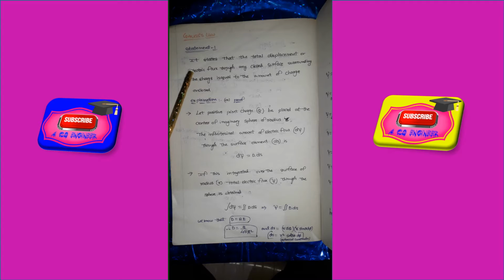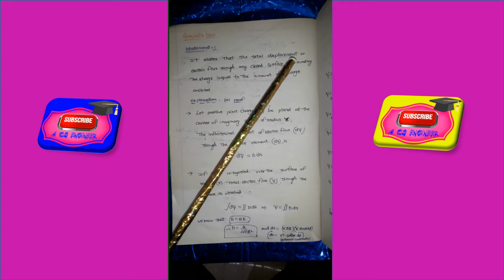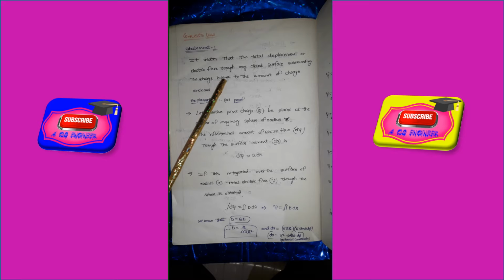Gauss's law statement 1 states that the total displacement or electric flux through any closed surface surrounding the charge is equal to the amount of charge enclosed. Now the explanation, or proof, of the statement.